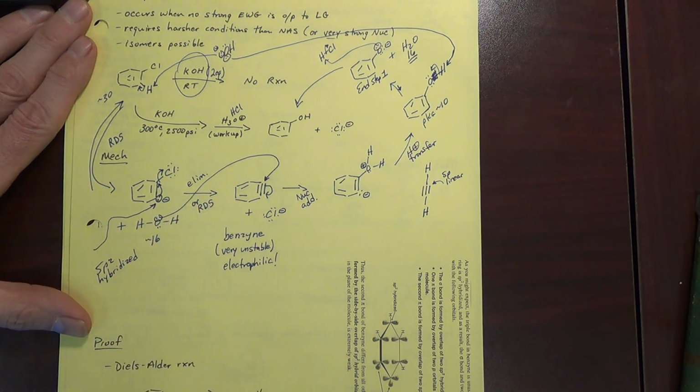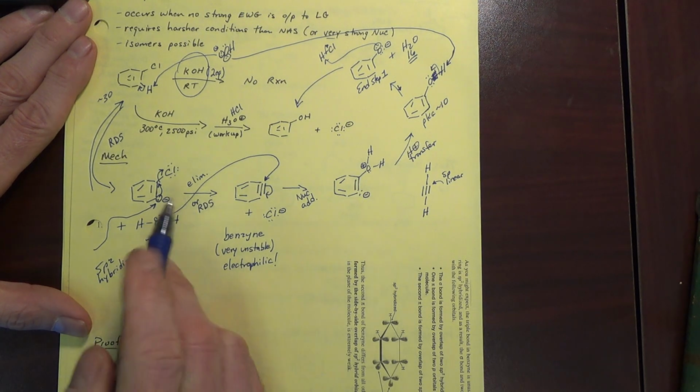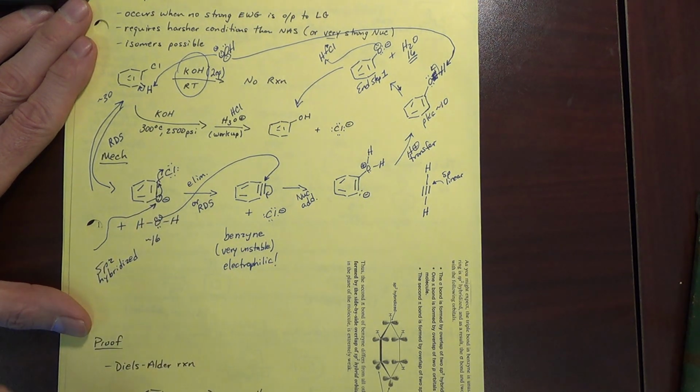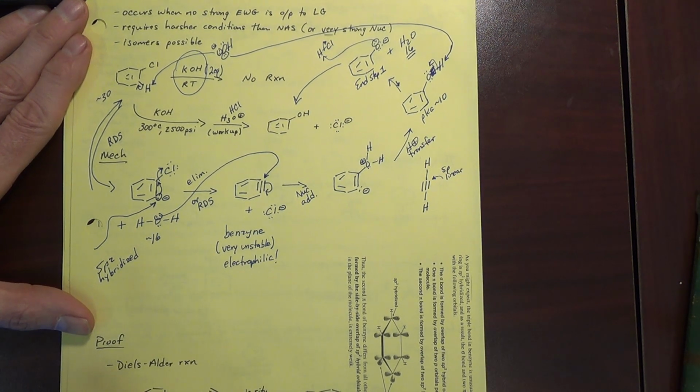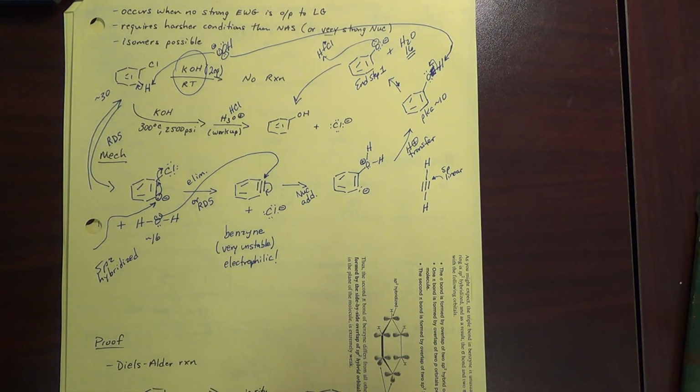And there's actually a question in the workbook that gets at this. Depending on the halogen, ultimately, there's lots of fine details that can be discussed here. Okay.